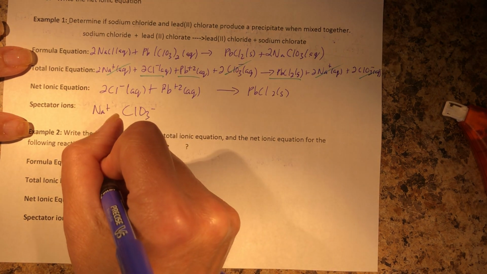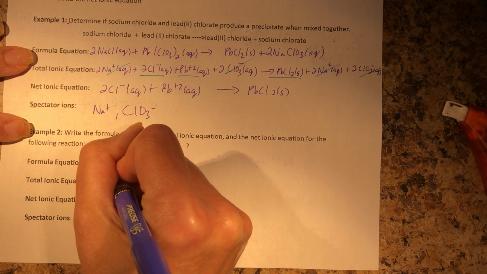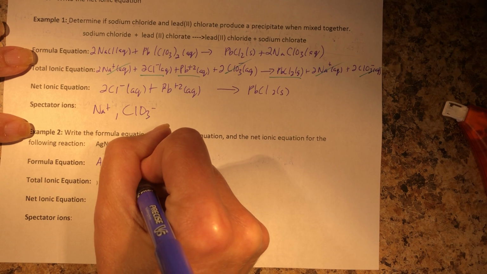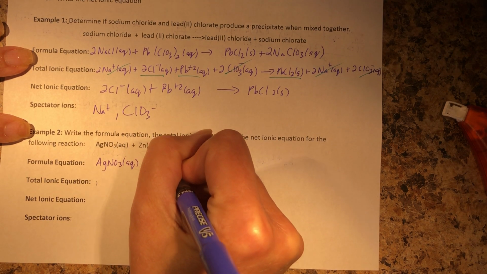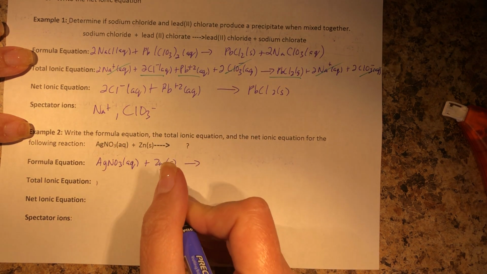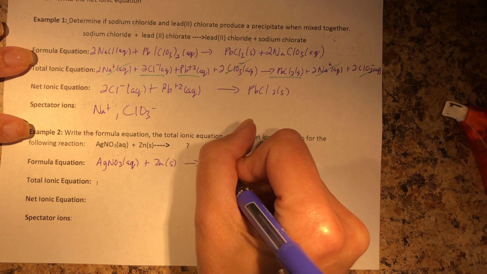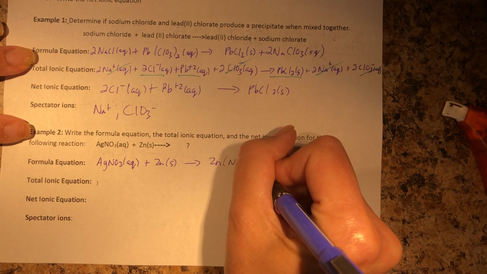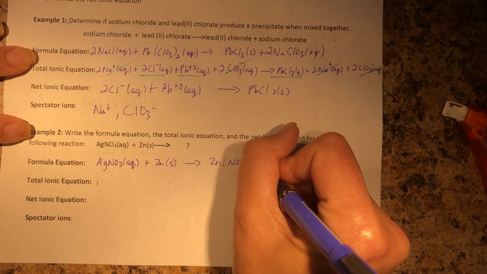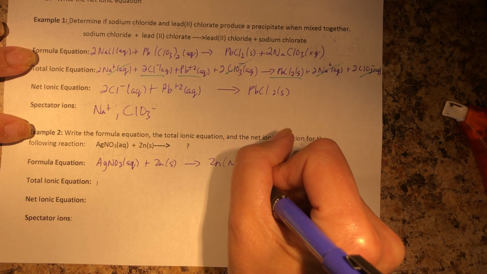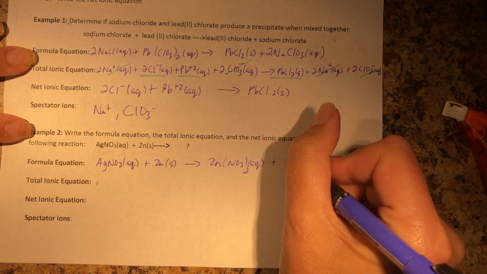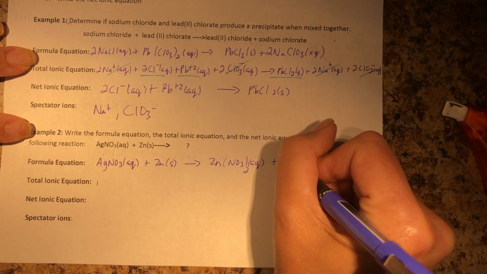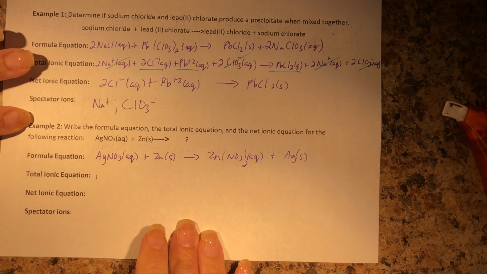And what will it form? I'm going to write that as the formula equation. Zinc is going to displace silver to form zinc nitrate. I need a 2 there, and silver will be all by itself.